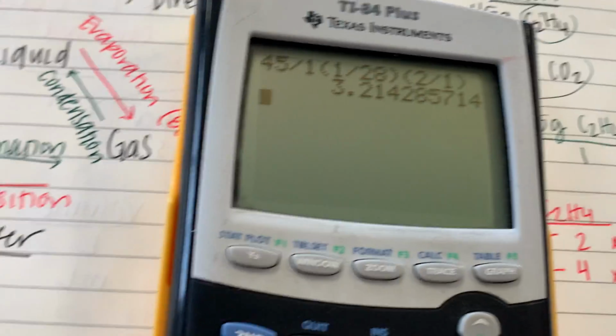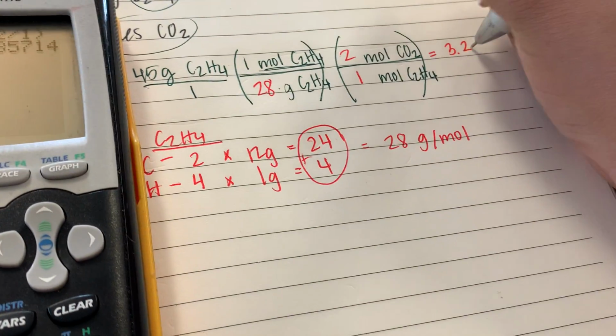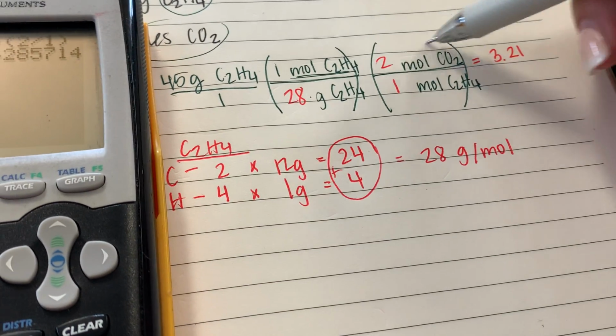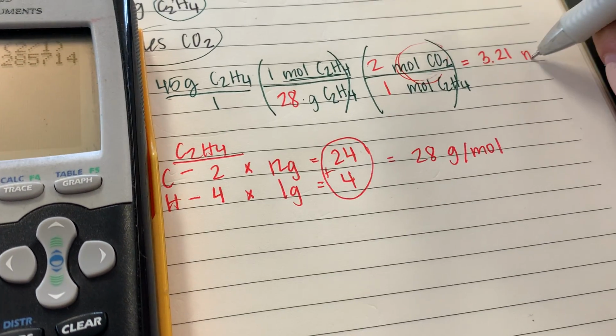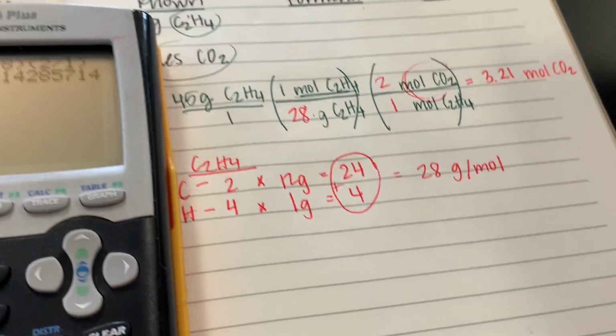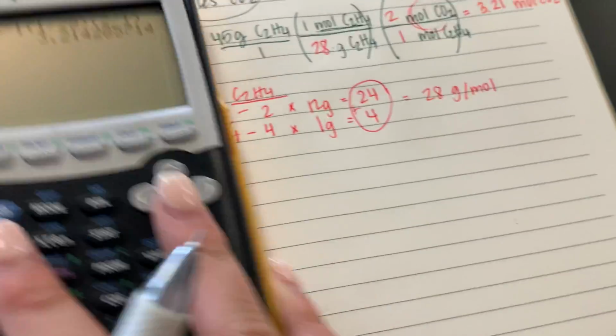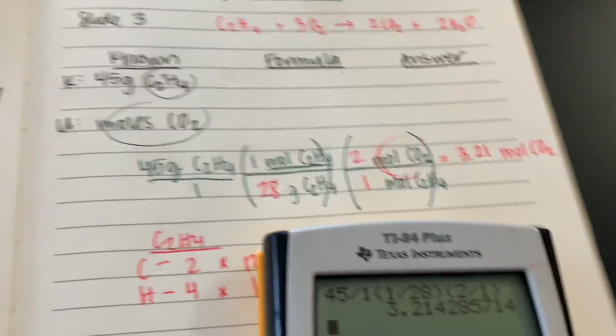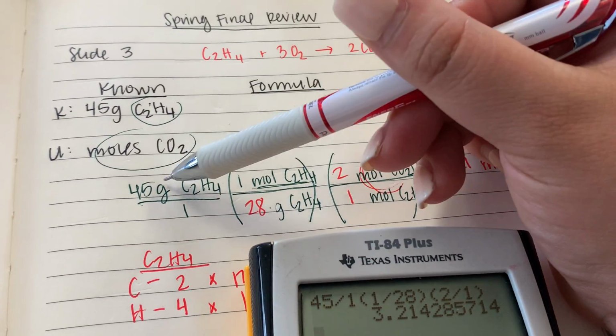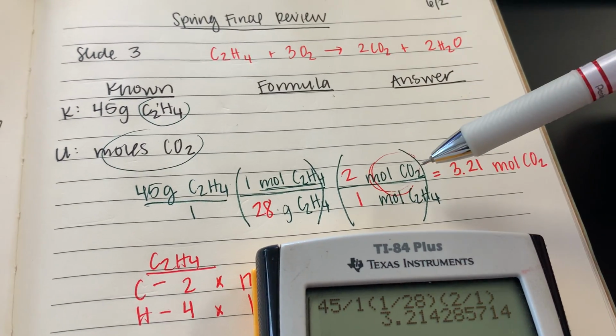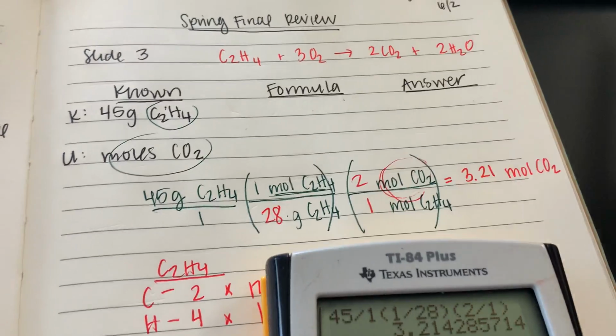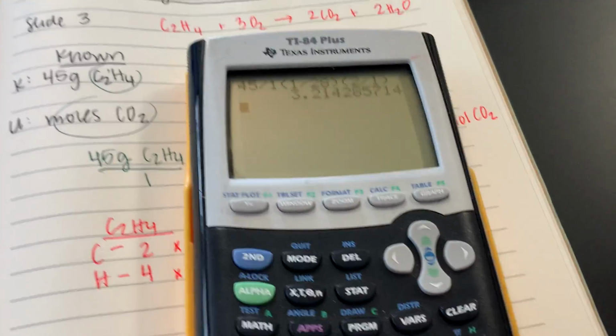3 point, let's do 2 decimal places, 21. Whatever's up here is going to be your unit, moles of CO2. That's my answer. Also, for pre-AP students that are probably watching as well, another way you can type this in, multiply the top, enter, divide by the bottom. So, 45, you should get the same thing.